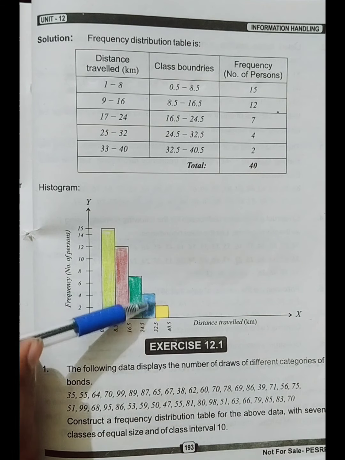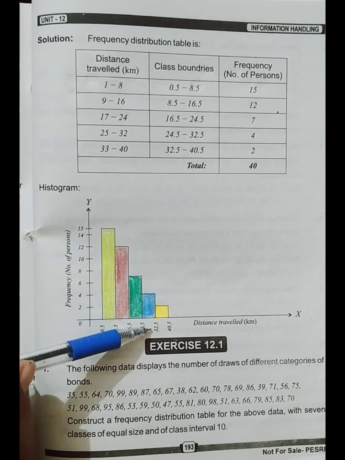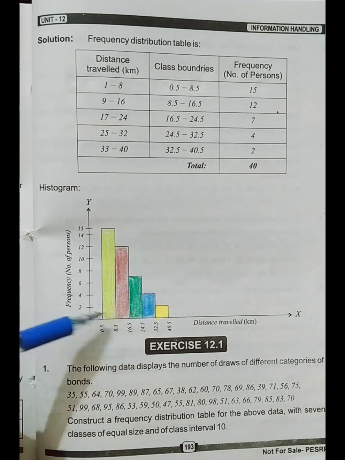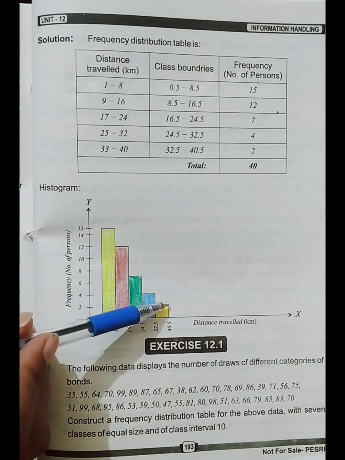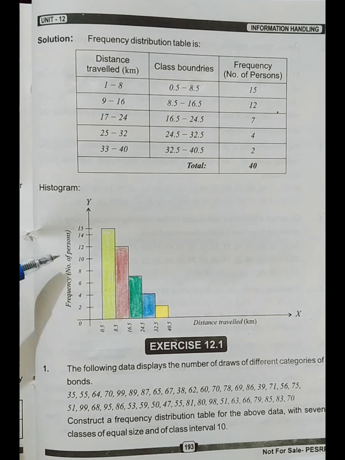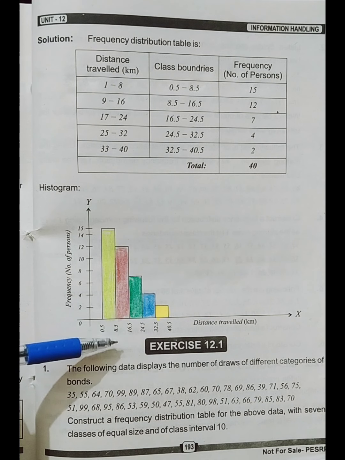We make a bar. And then the last is 32.5 to 40.5 and the frequency is 2. So we mark 2 and then draw a bar. So this is a histogram which shows the frequency and class boundaries by the bars.